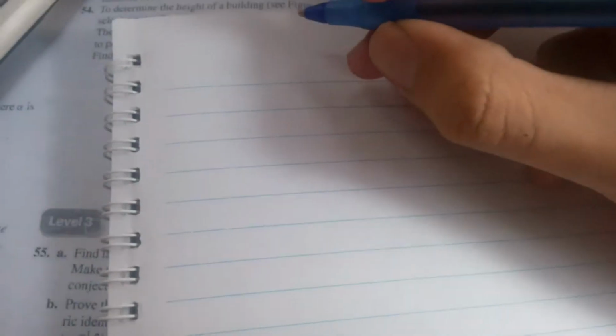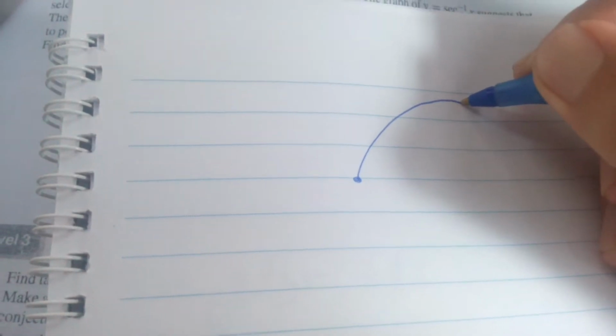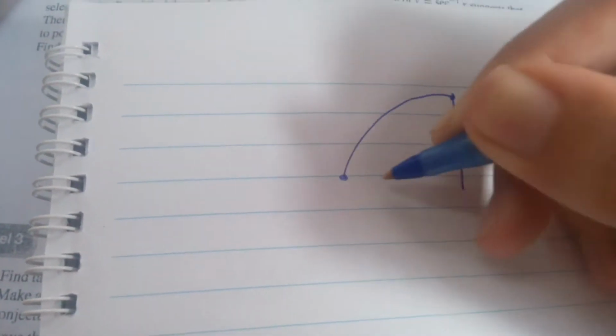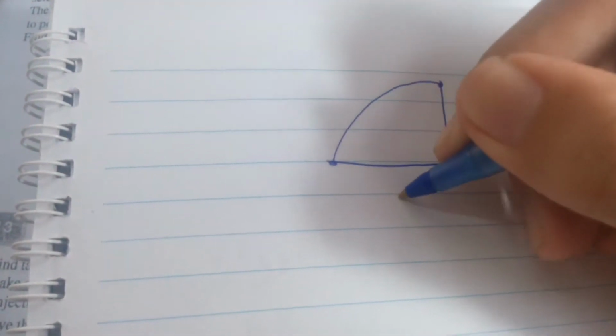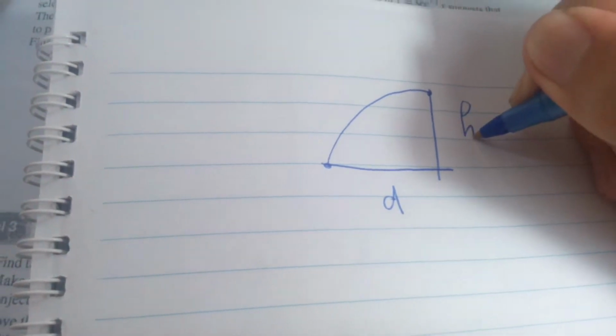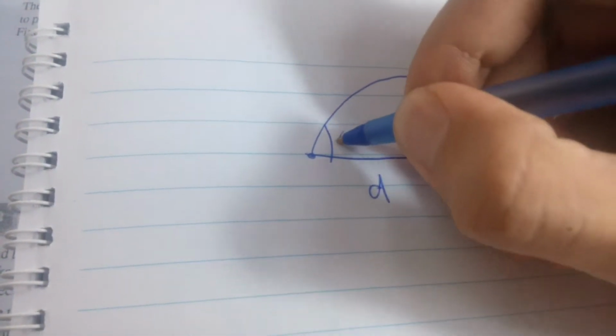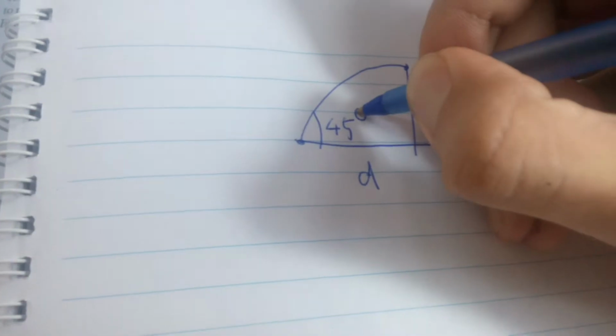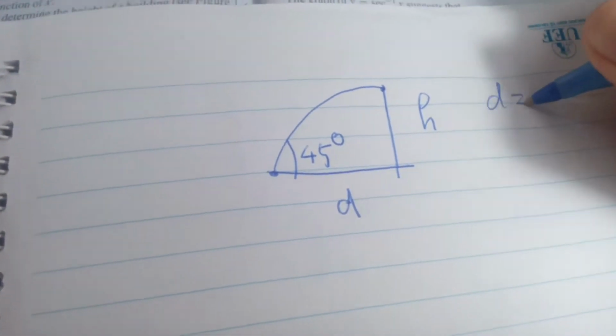Okay, now let's start. We have to draw it out. From here, the water is sprayed, and from here it goes down. Here, this will be the distance, this will be the height, and this will be the 45 degrees. The distance will be 20 meters.